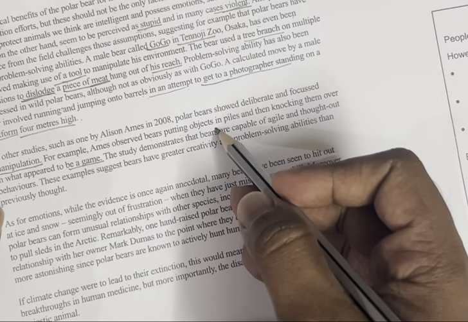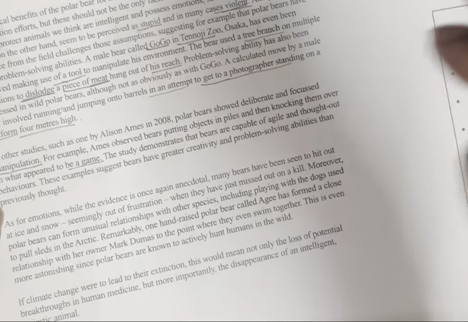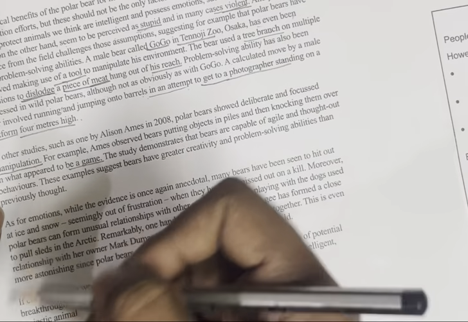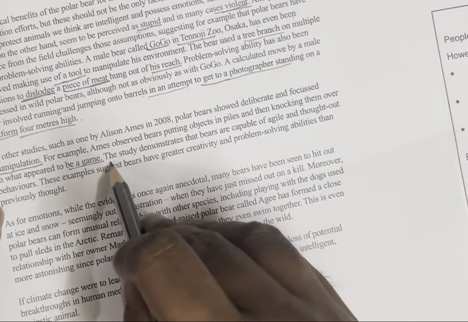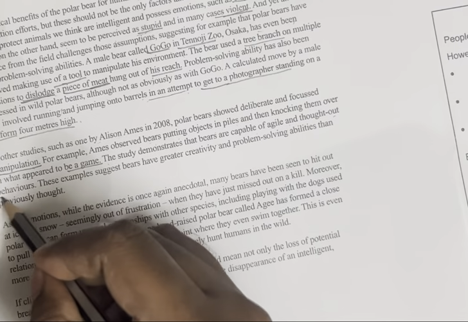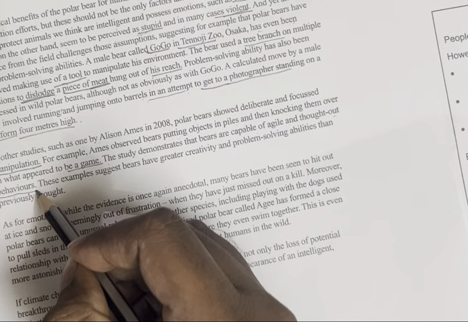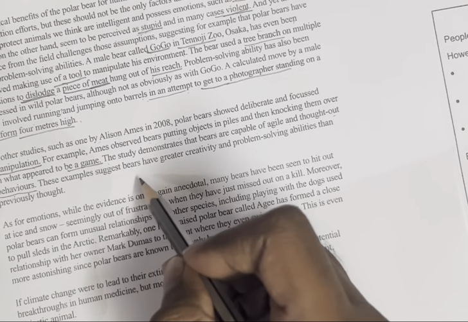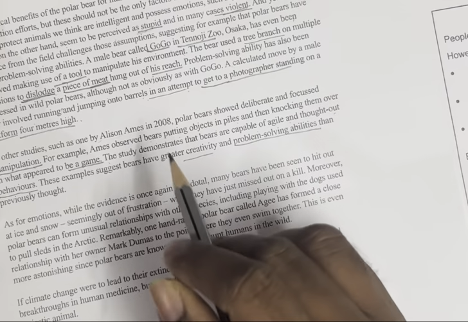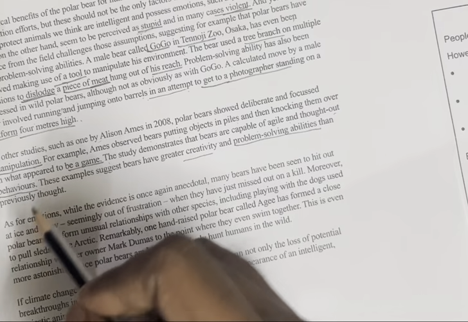They are putting objects in piles, means they are keeping the objects one above the other and knocking them over in what appeared to be a game. The study demonstrates that bears are capable of agile and thoughtful behaviors. Yes, agile behaviors. These examples suggest bears have greater creativity and problem-solving abilities than previously thought.